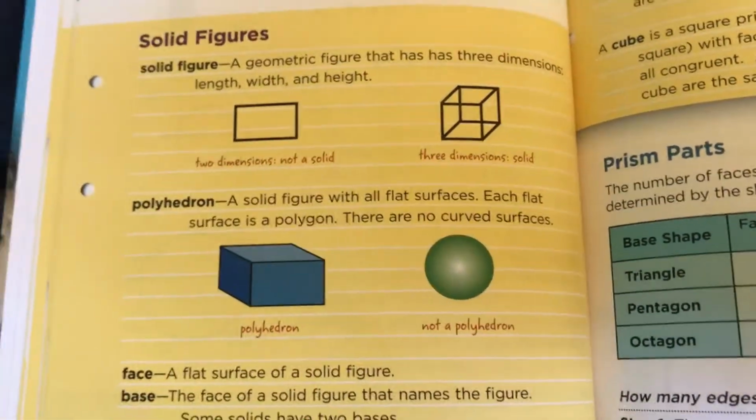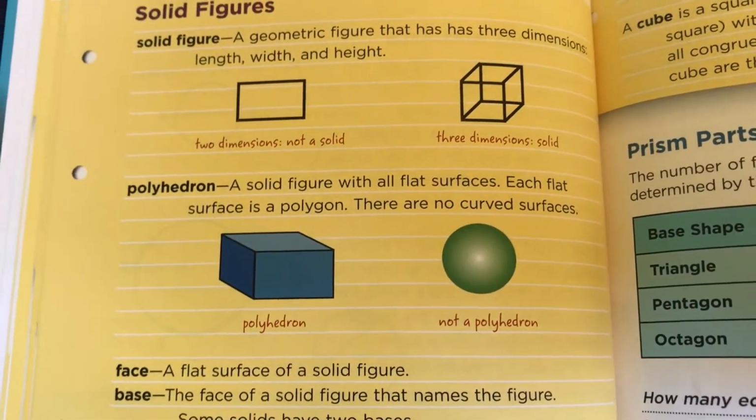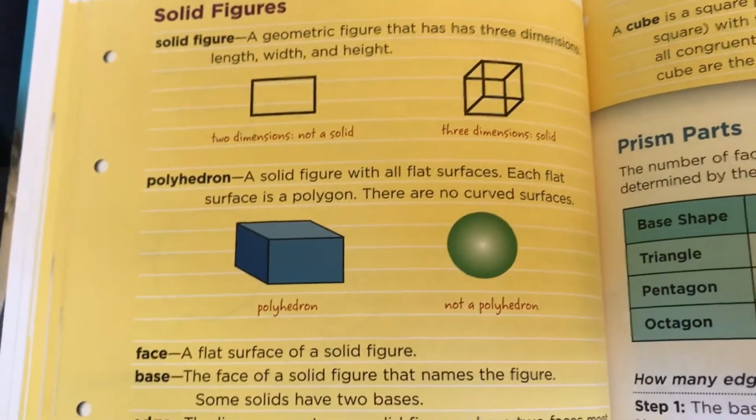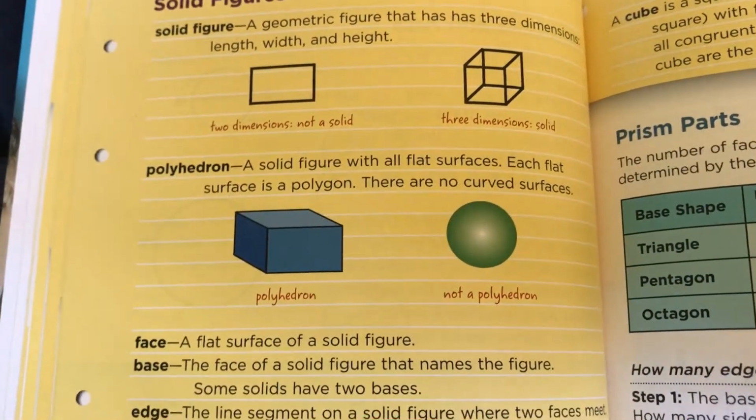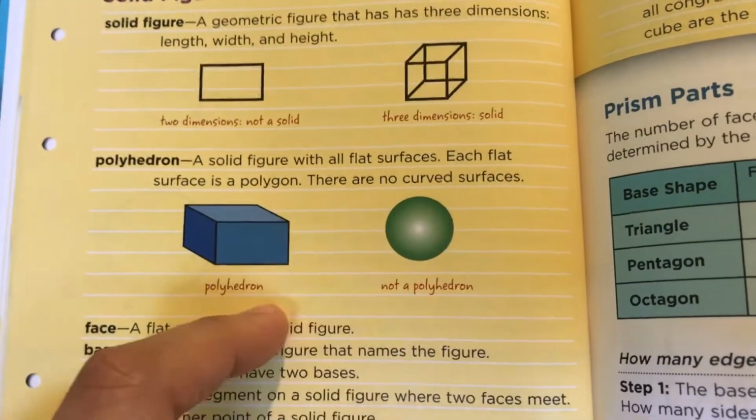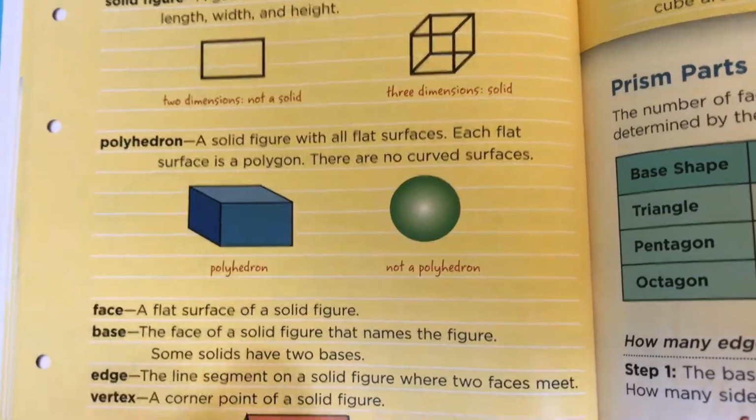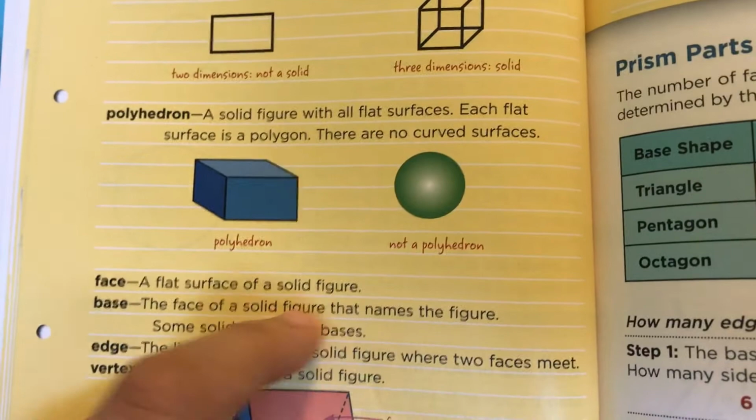A polyhedron is a solid figure with all flat surfaces. Each flat surface is a polygon. There are no curved surfaces, so that one is not a polyhedron. This one is a polyhedron. Okay? Face: a flat surface of a solid figure.